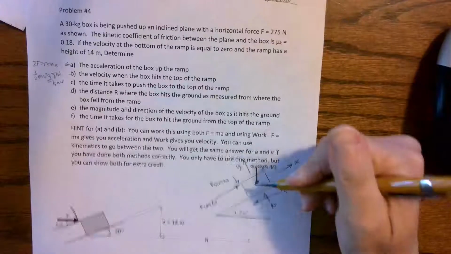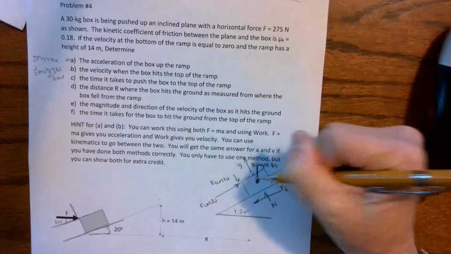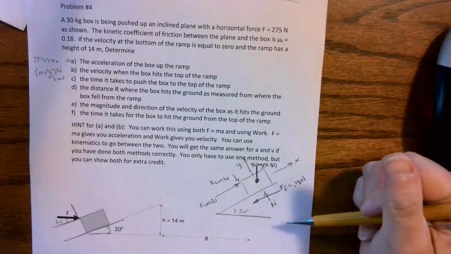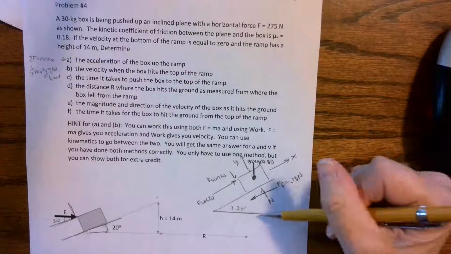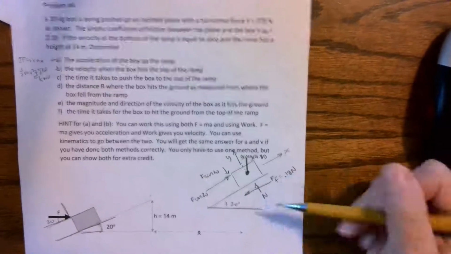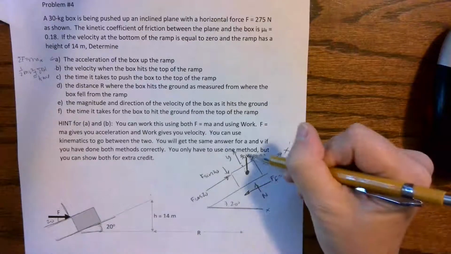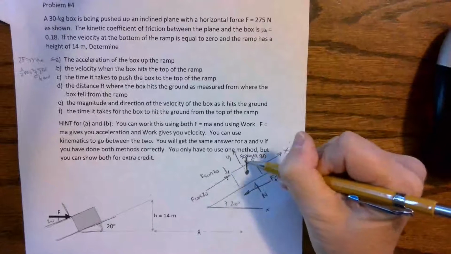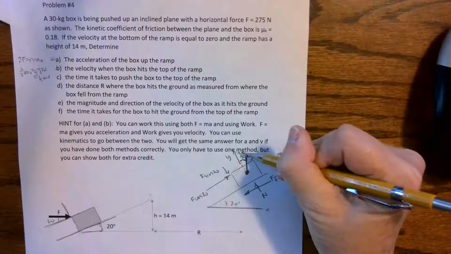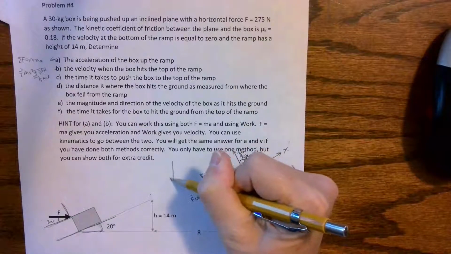And if I'm going from the x major to the x prime, 20 degrees, then from the y major to the y prime, this also has to be 20 degrees.